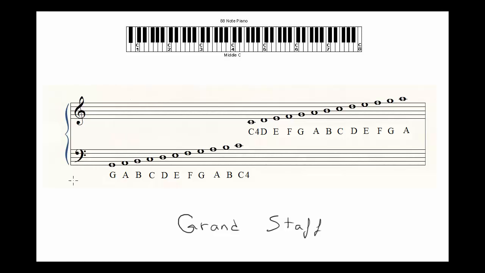Here we have our grand staff. As you guys can see, a grand staff is made up of two staffs put together, in this case being a treble and a bass clef joined by a brace. And the point of a grand staff is to show a large range of notes. And of course, the perfect example of an instrument that has a large range of notes is the piano. In fact, the piano has 88 keys or notes. Now let's begin to see how the grand staff translates on the piano.